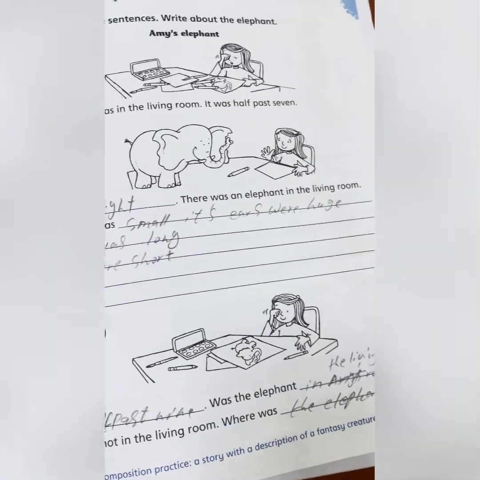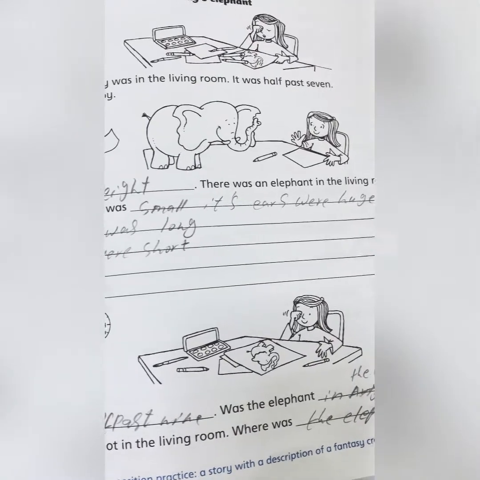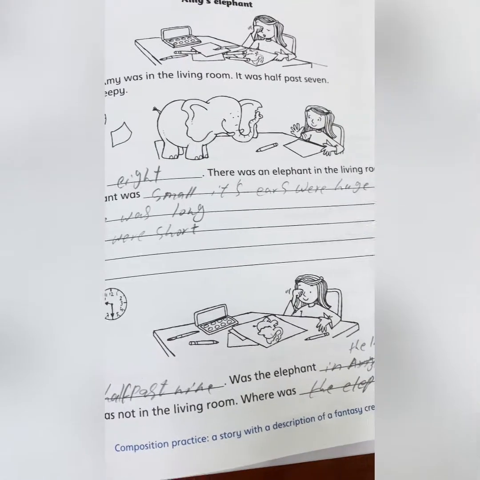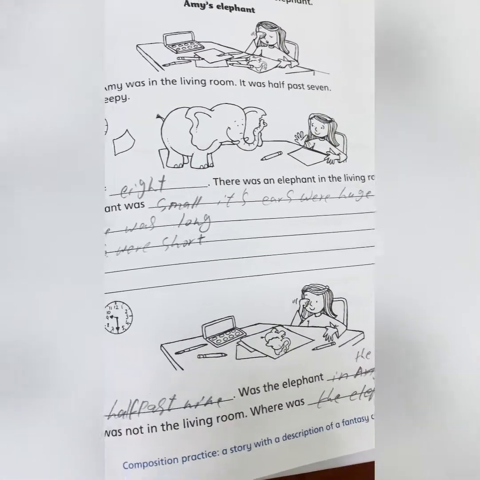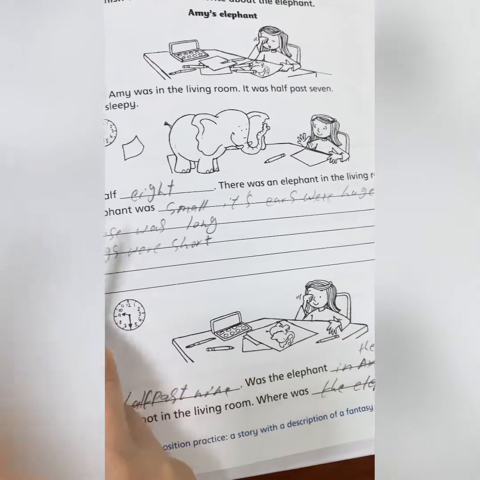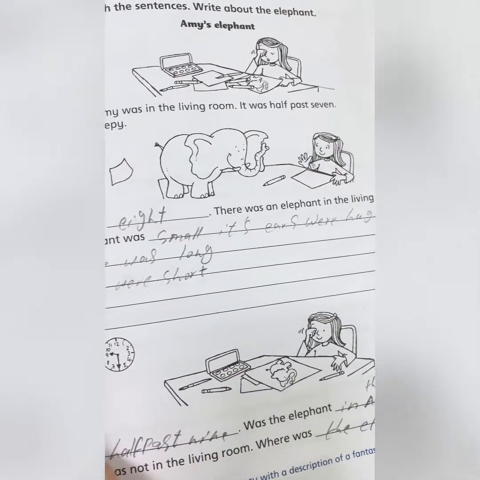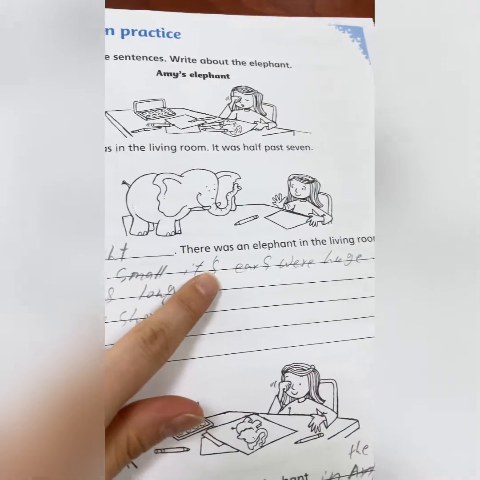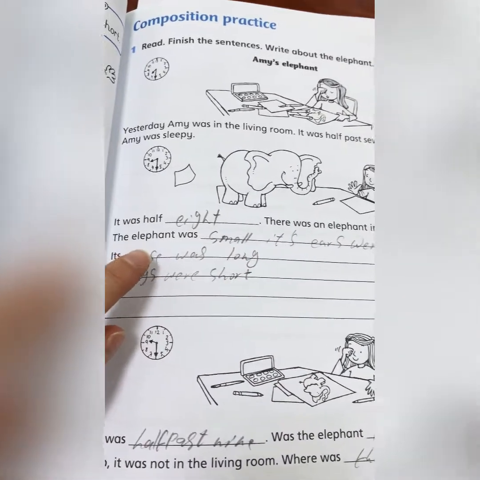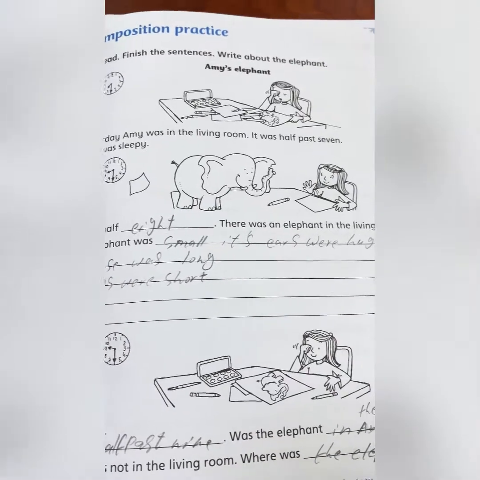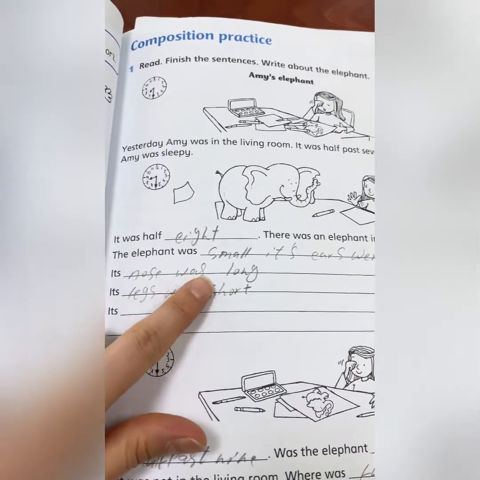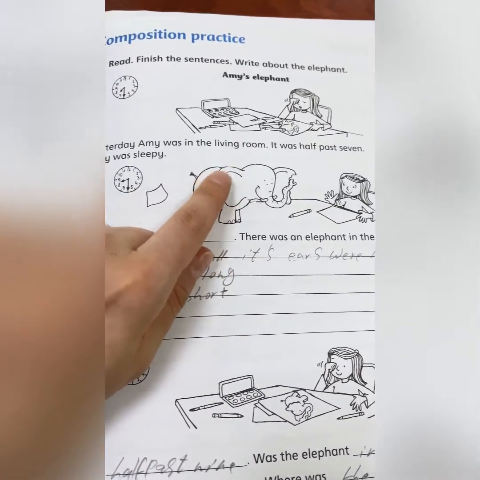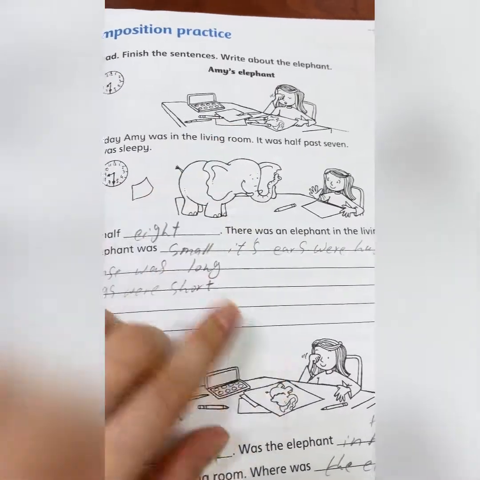And in this picture, we are talking about Amy with her elephant. It's like the story that John saw the monster on his bed. It's the same. So we're talking about, it says it was 8:30. Yesterday Amy was in the living room. It was 7:30. Amy was sleepy. Then it was 8:30, and there was an elephant in the living room. The elephant was small, and we can write its ears were huge and its nose was long, its legs were short. So we are talking about the picture that we saw of the elephant, and we are talking about Amy.